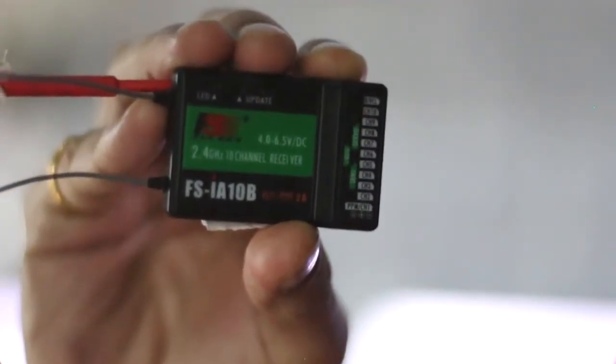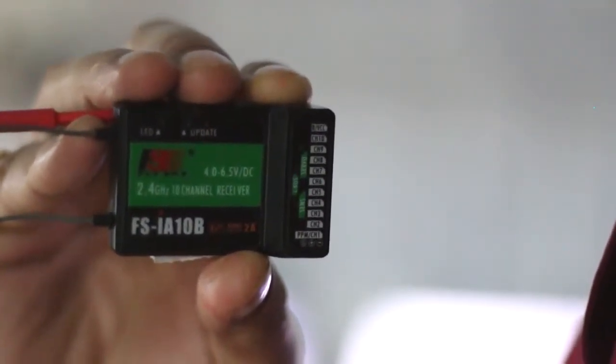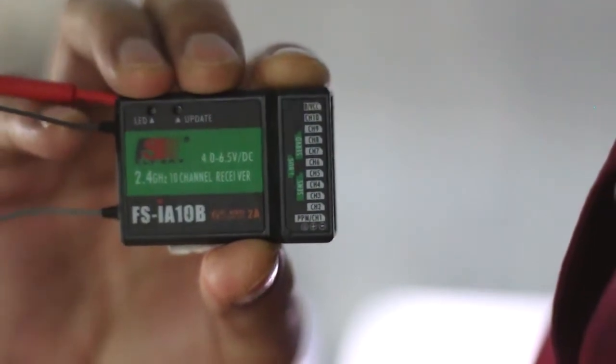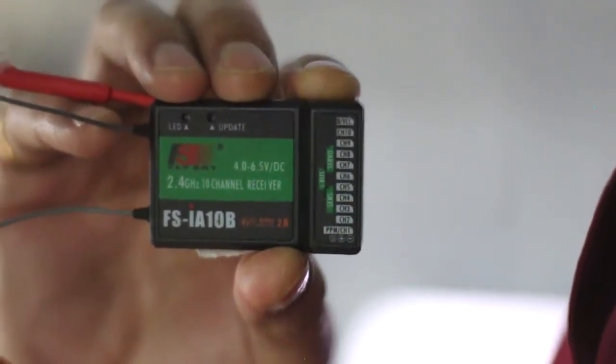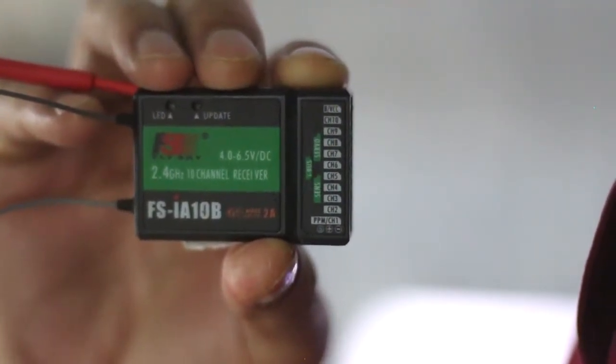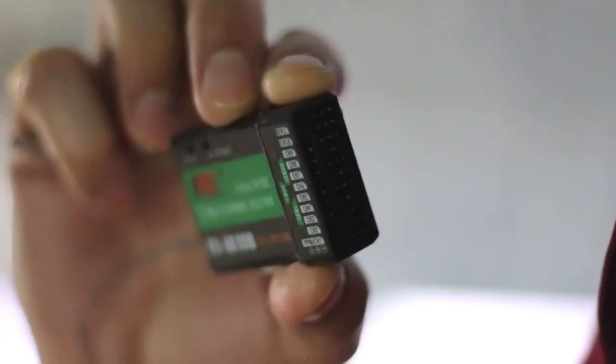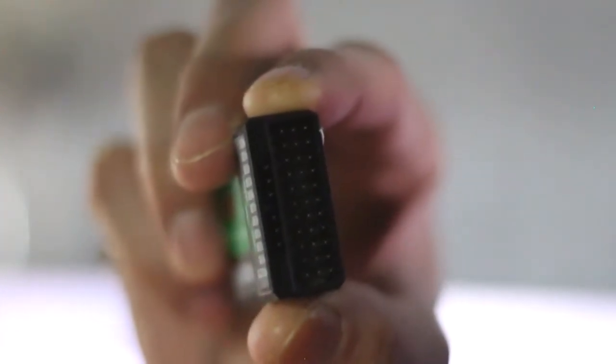So here, this is how the receiver looks, and the channels are written on it. We will share the details about the channels and what we can do with all other ports in another video, but for now I am going to introduce the basics.